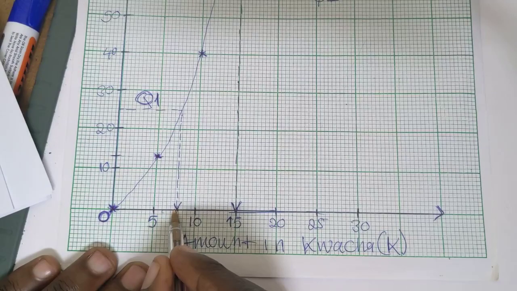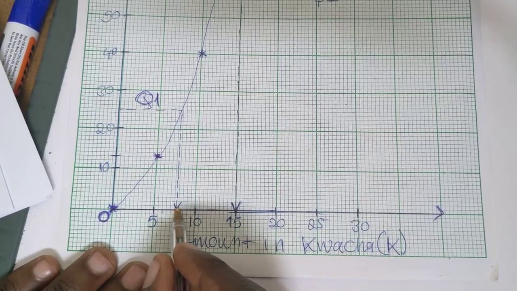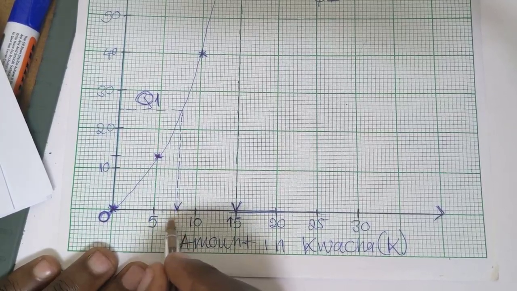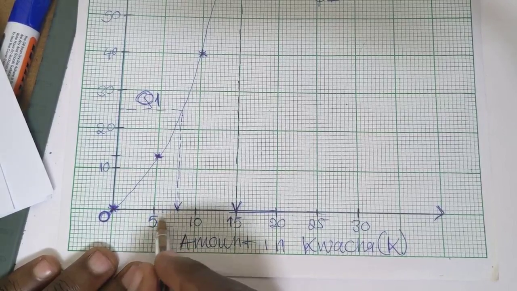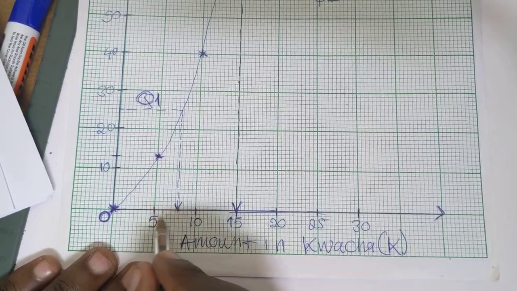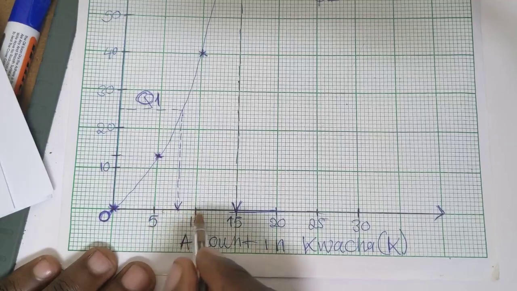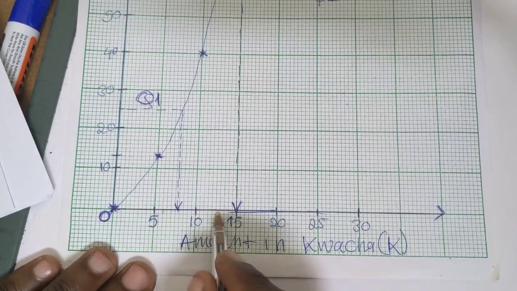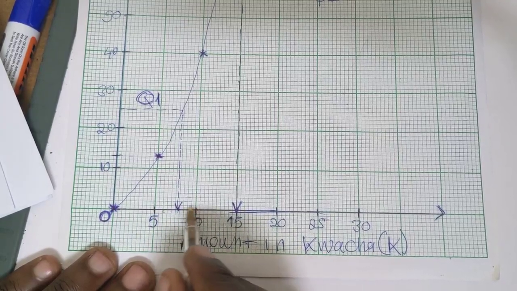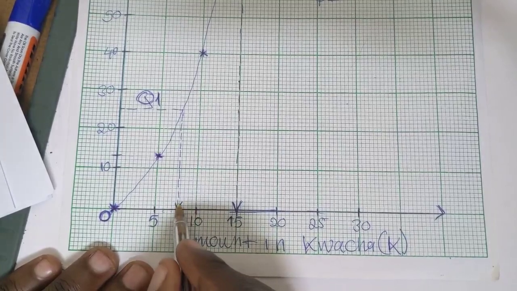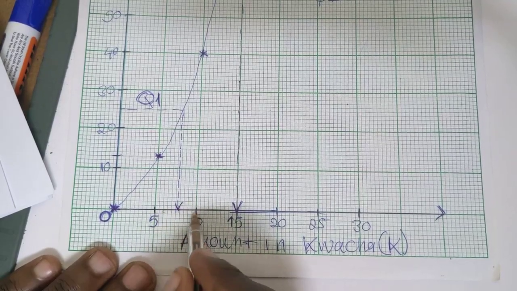It is not exact, but your answer has to be within this part. It doesn't have to go ahead like this part here. Your answer should be in the range of this.